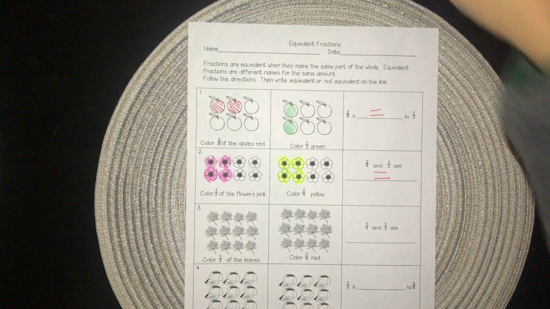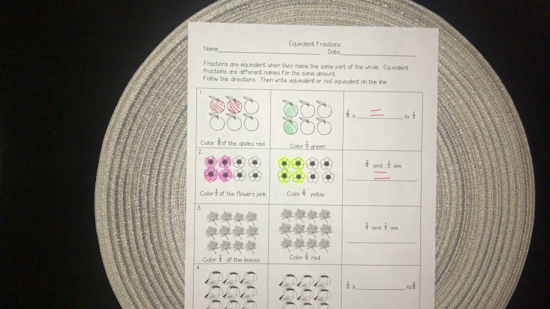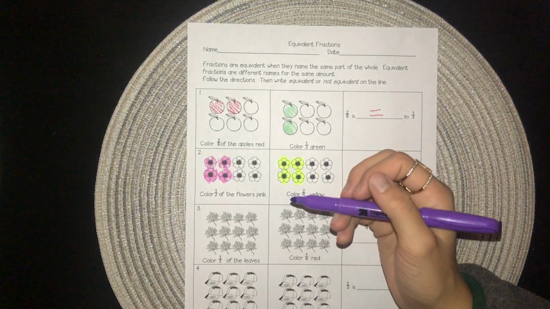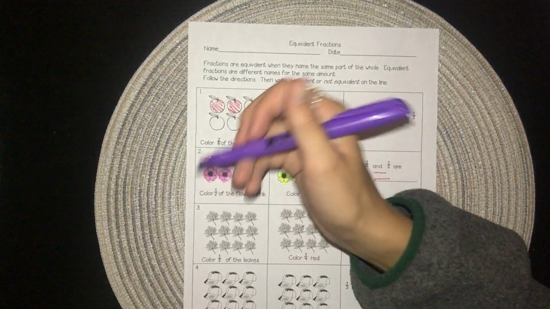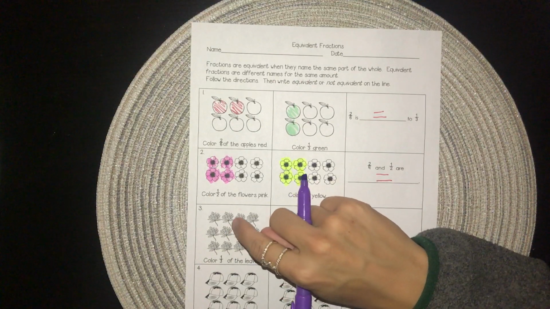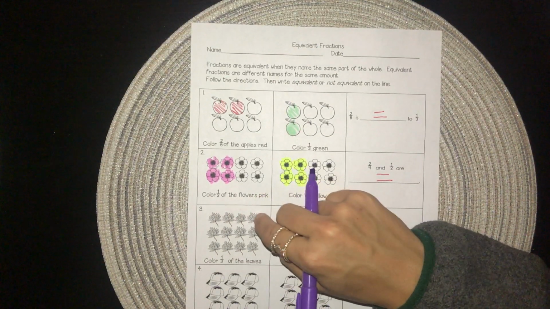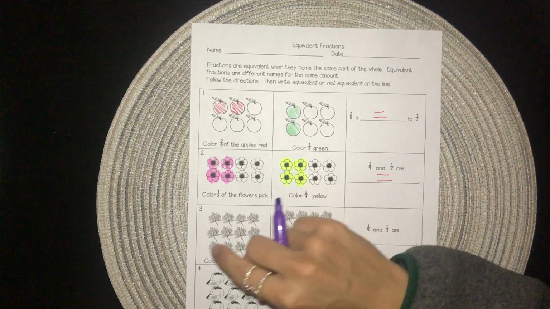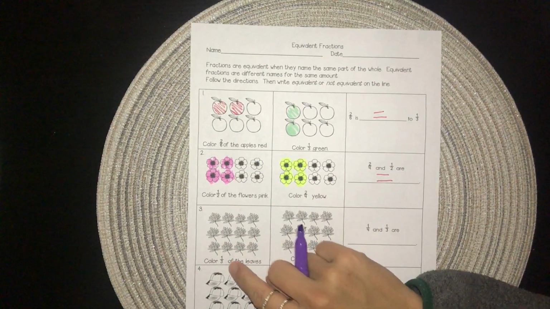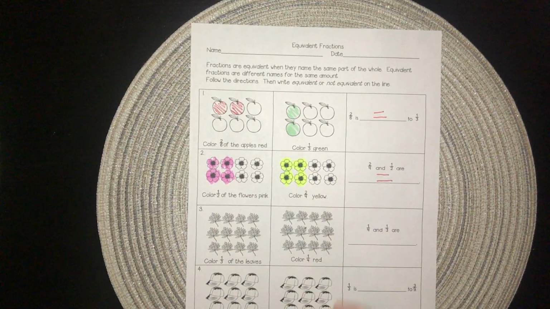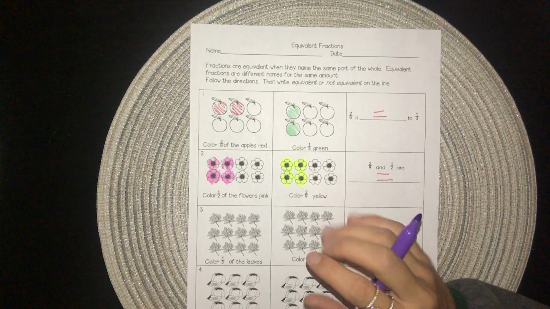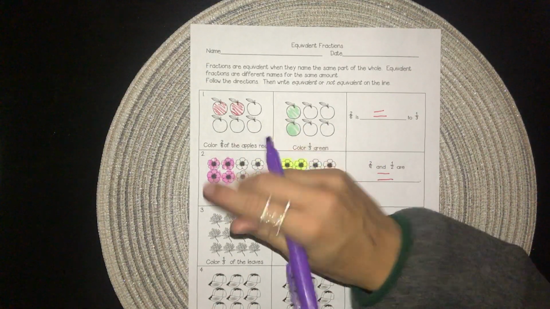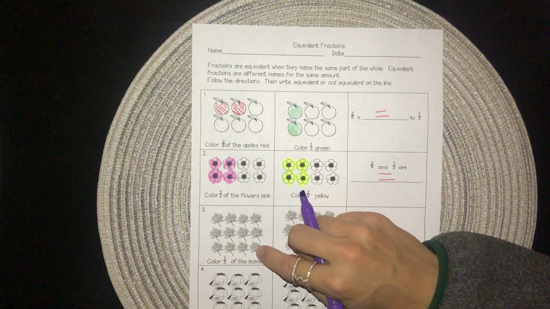The next one says color 1/3 of the leaves. Then the next one says color 1/4 red. So it doesn't specify what color, so I'll just color 1/3 of the leaves purple. So there's a total of 1, 2, 3, 4, 5, 6, 7, 8, 9, 10, 11, 12. So you could either take 12 and break it up into 3 groups. Therefore, if it was broken up into 3 groups, it would be 4 leaves.